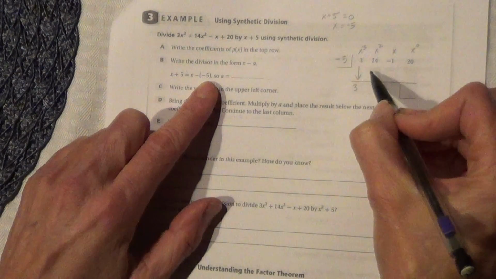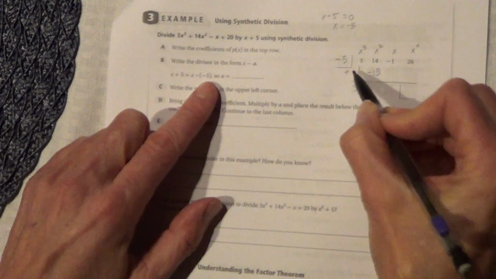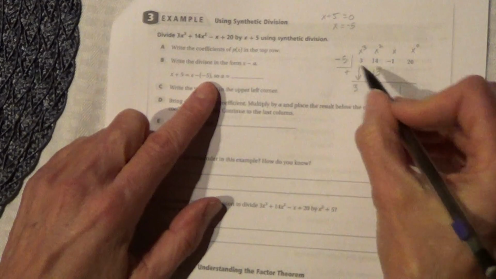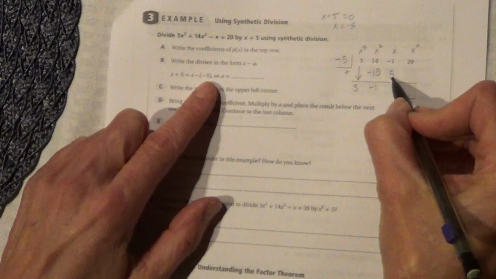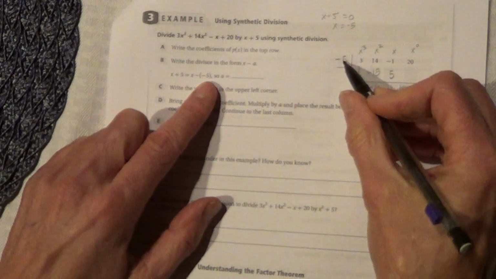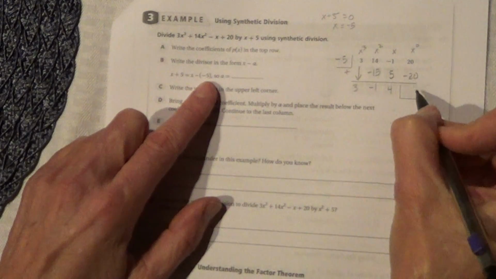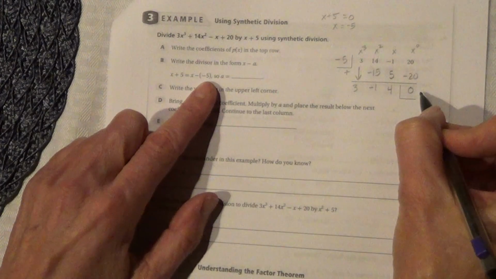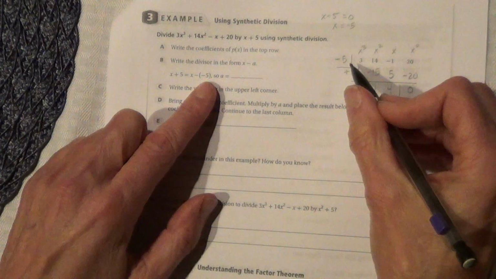3 times -5 is -15. Remember, we're adding. So -15 and +14 is -1. -5 times -1 is +5. We add 5 and -1, which is 4. -5 times 4 is -20. We add those together, we get 0. So we have no remainder. Our answer is actually 0 when we plug -5 into this polynomial.